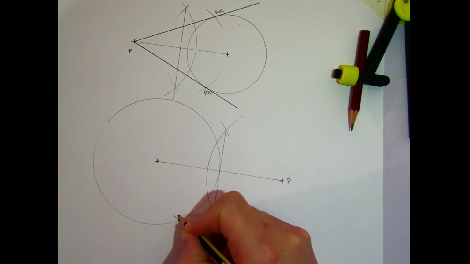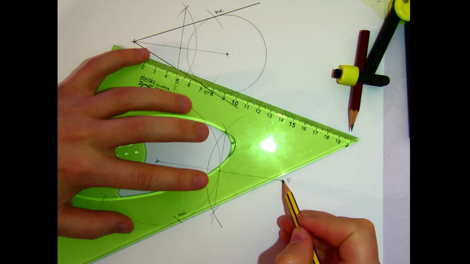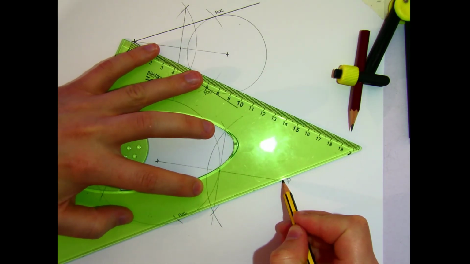This is going to be my point of contact, and I can draw my tangent from point P to touch the point of contact there.